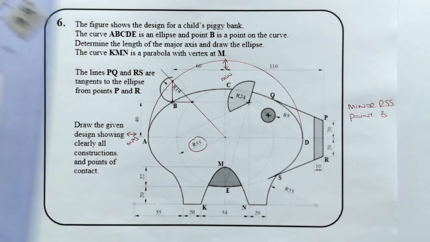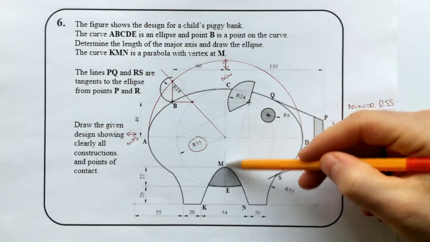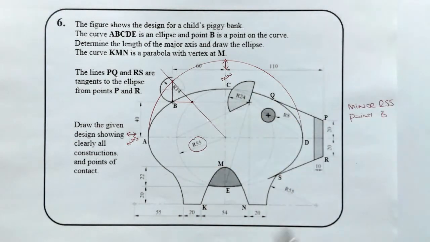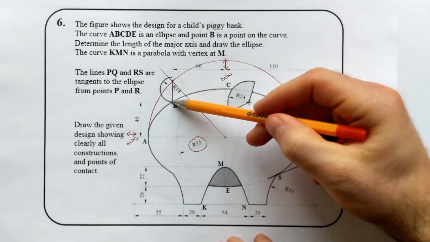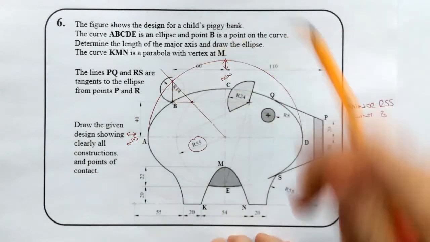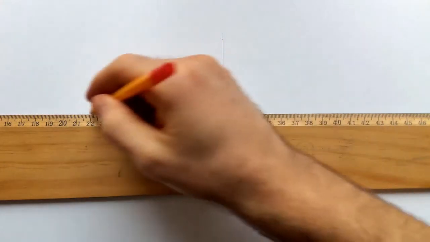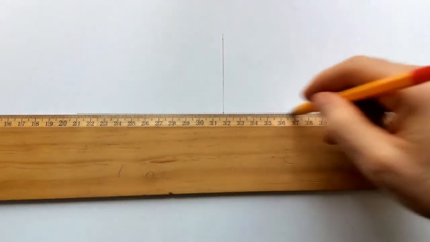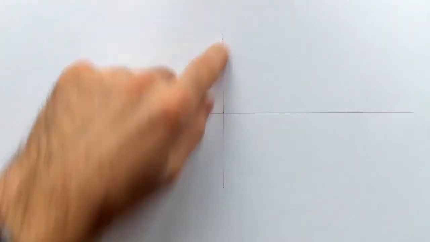Okay, so starting off, pick your center point. We're going to do a radius of 55 for the minor circle, and to locate B, it is up 40, and from the minor axis out 60. Okay, so starting off that there. So as you can see, I've already put in my minor axis with the center point here. So I know the direction of my major axis is going this direction. Okay, my minor axis was here.